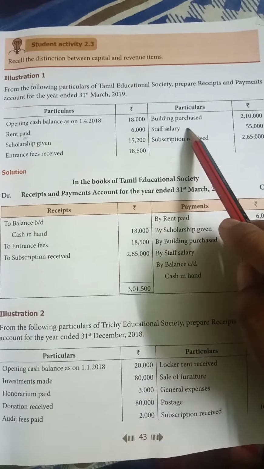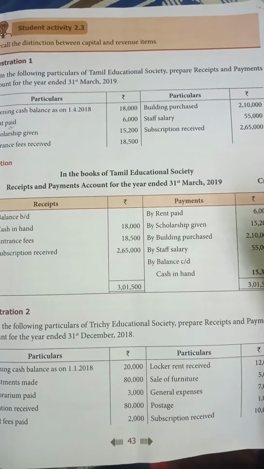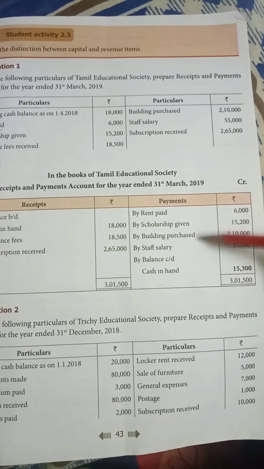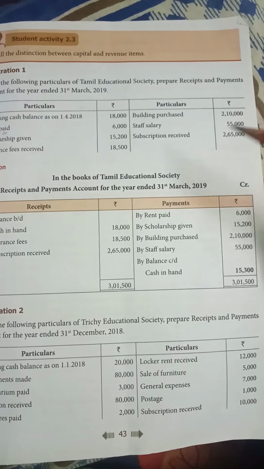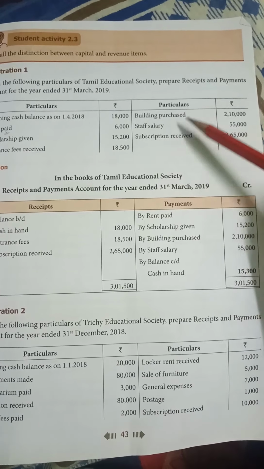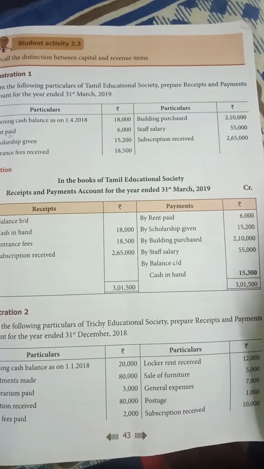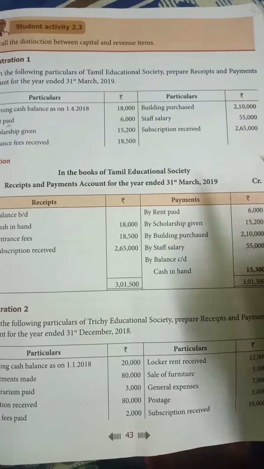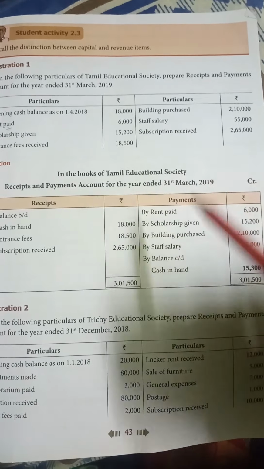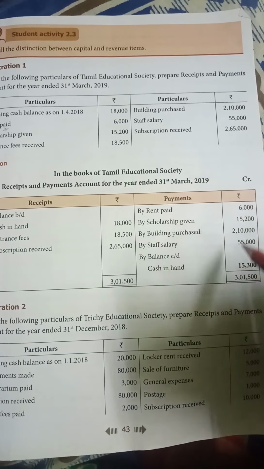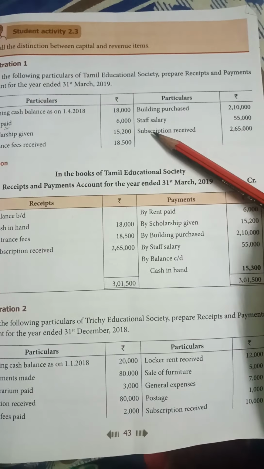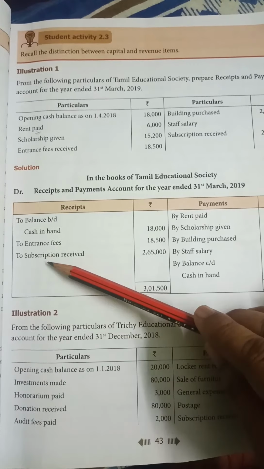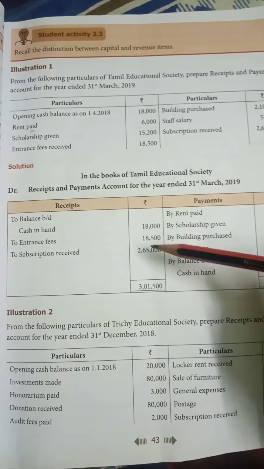Then you have building purchase. When we purchase, we immediately pay the cash, right? It means payments. So you write 'By building purchase' 2,10,000. Staff salary: if nothing is mentioned, paid or received, it is automatically understood that you have paid the salary. So staff salary is being paid, so payment: 'By staff salary' rupees 55,000. Then you have subscription received, which means again a receipt. So you write 'To subscription received' rupees 2,65,000.